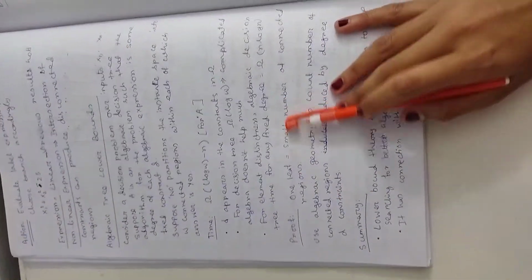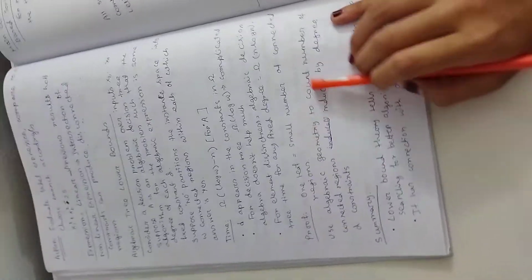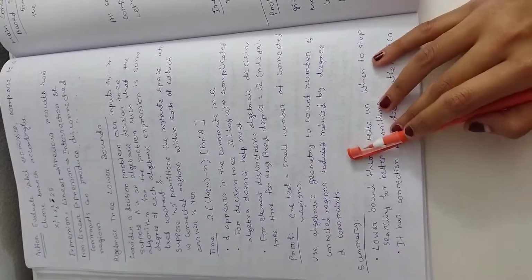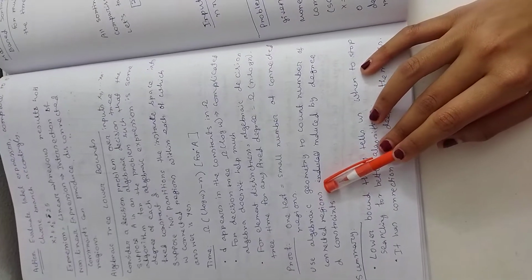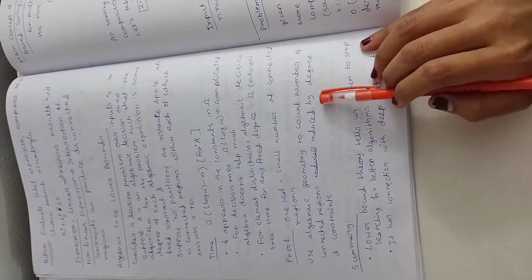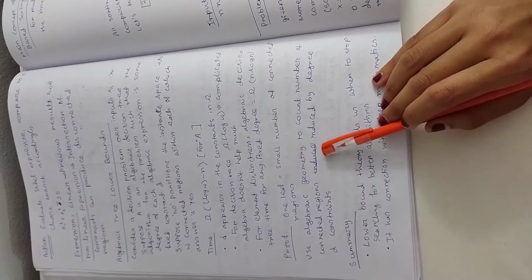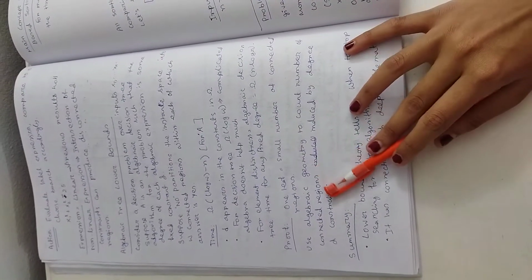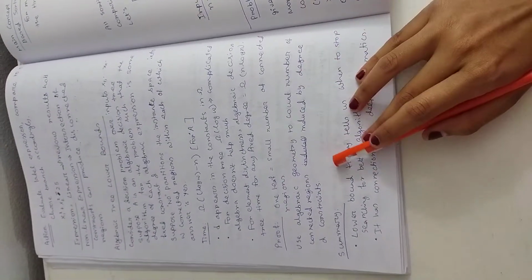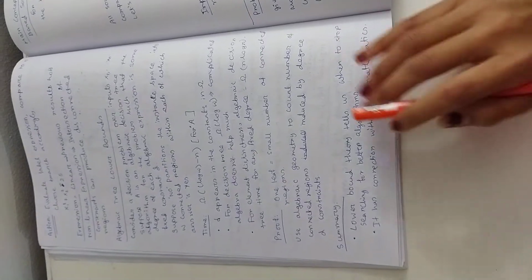In the normal case, we just consider one leaf as one small node, but here it is a connected region, and we will use algebraic geometry to count the number of connected regions induced by degree d constraints.